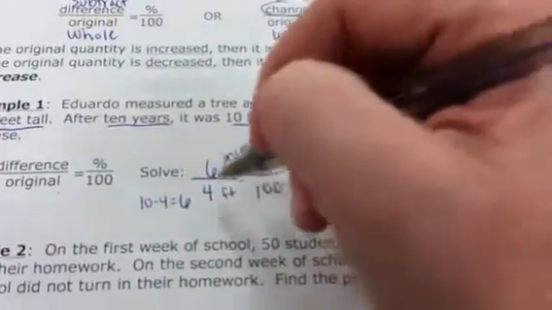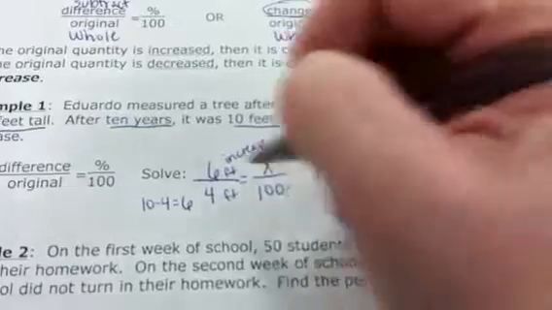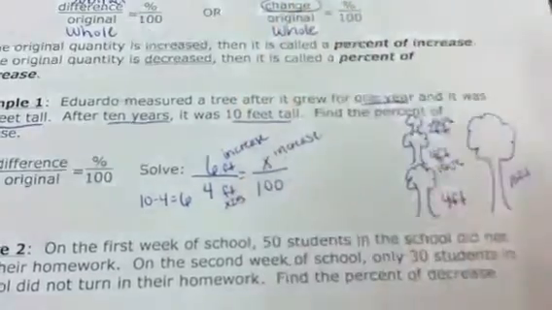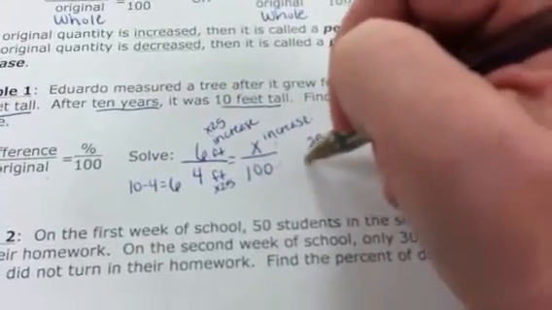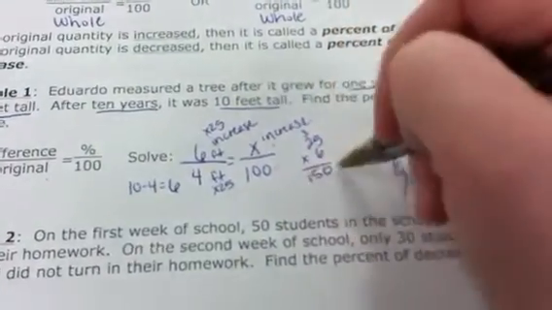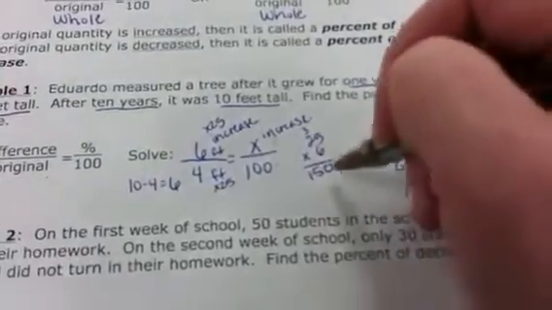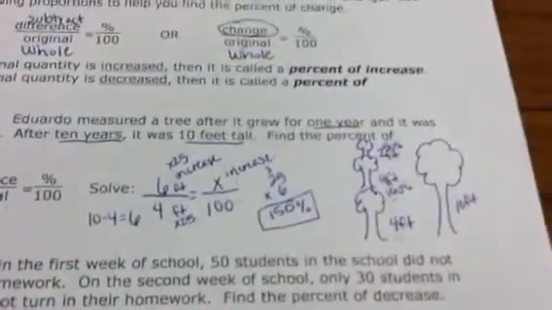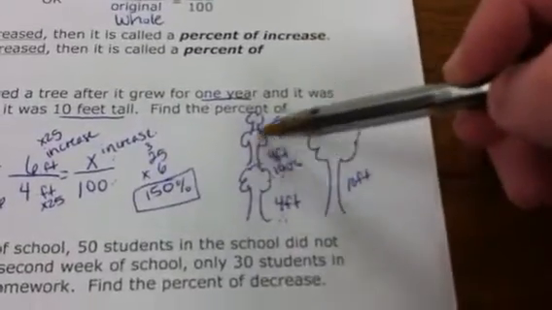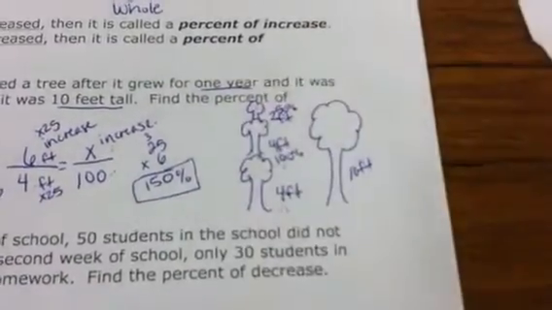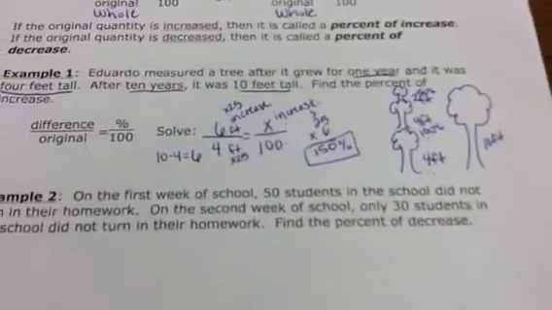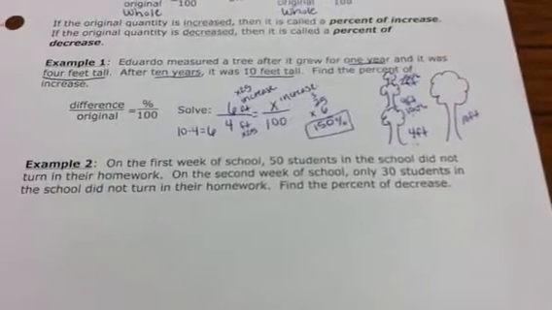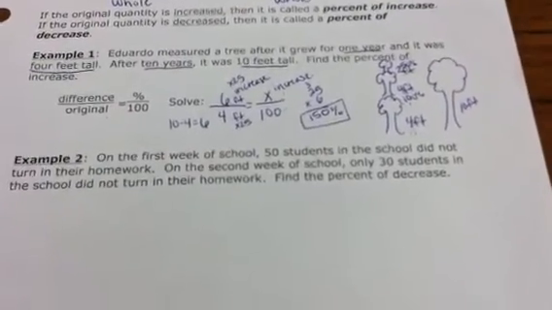If we solve our proportion, how many 4s make a 100? 25. 4 times 25. So 6 times 25 is 150%. It increased by 150%. It grew double its size plus another half of that, which would be the 2 feet. So our percent of change, our percent of increase is 150%. Yes, you can go over 100% because they doubled it.